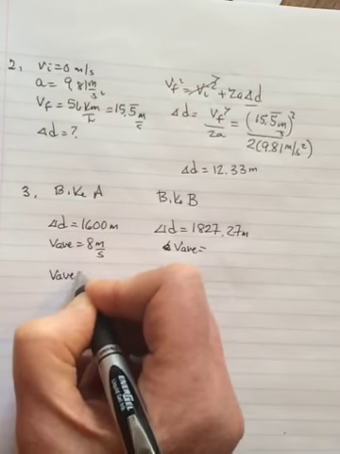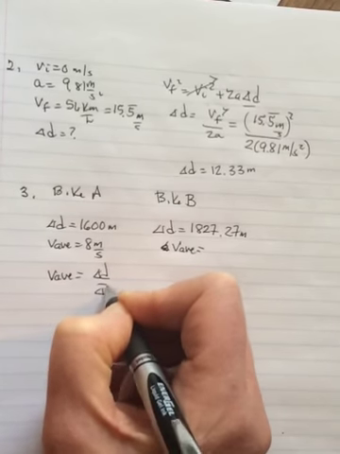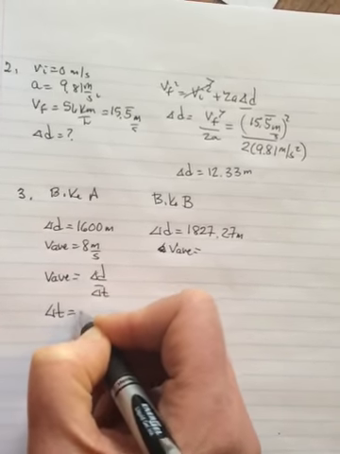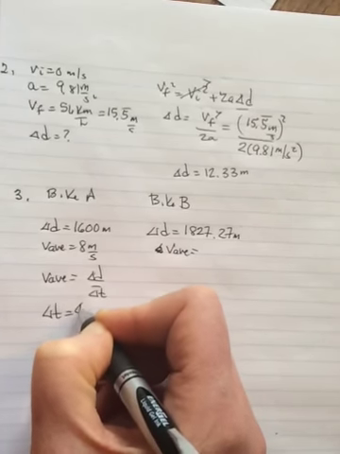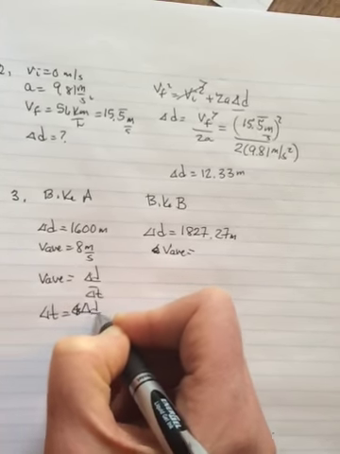So do V average equals delta D over delta T, solve for time. So, oops, delta D over V.